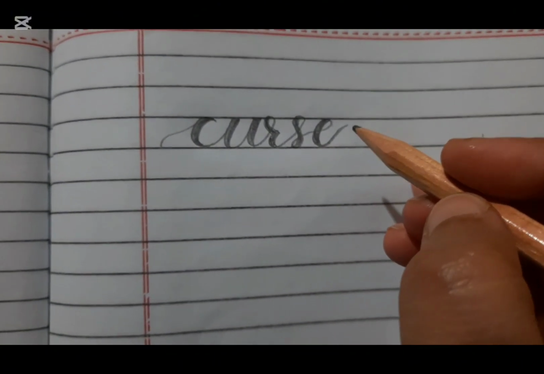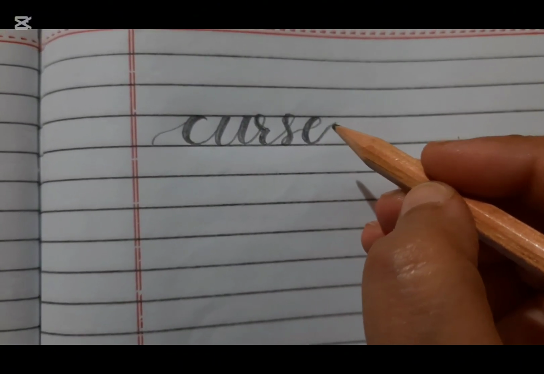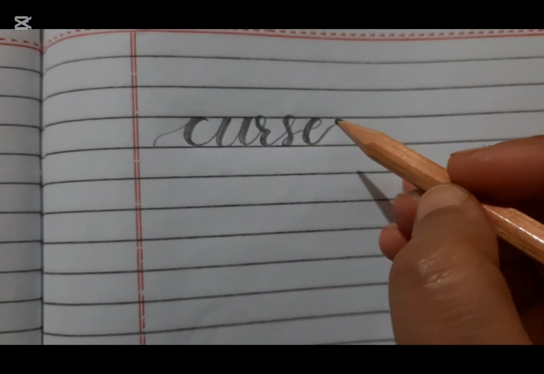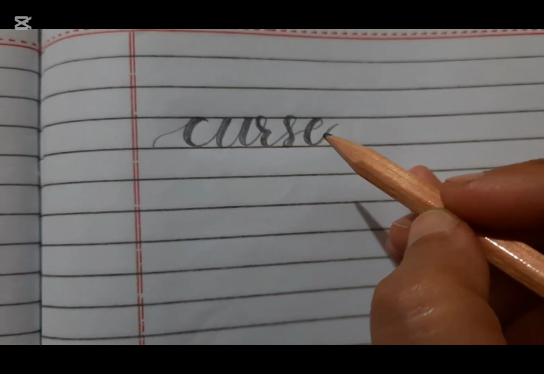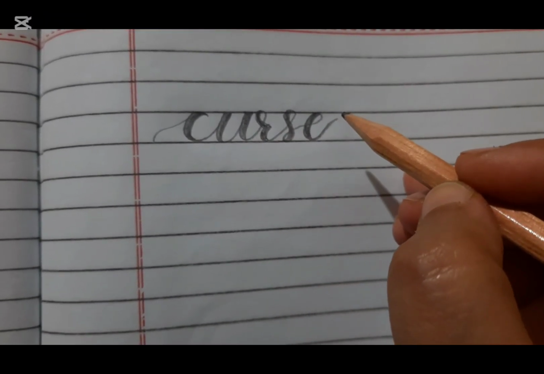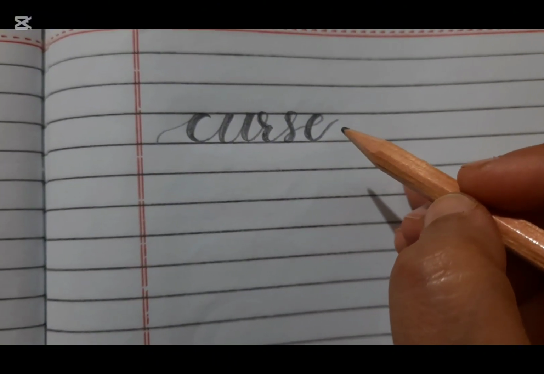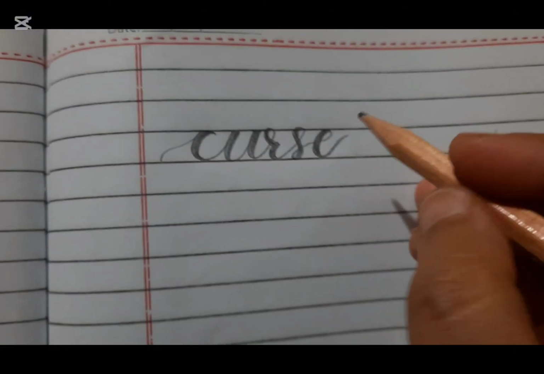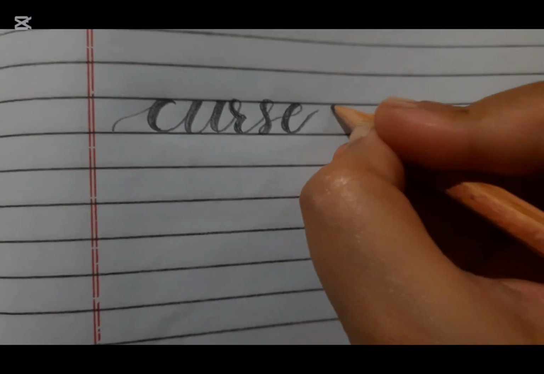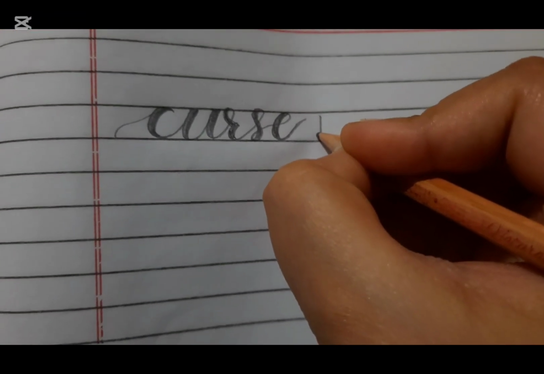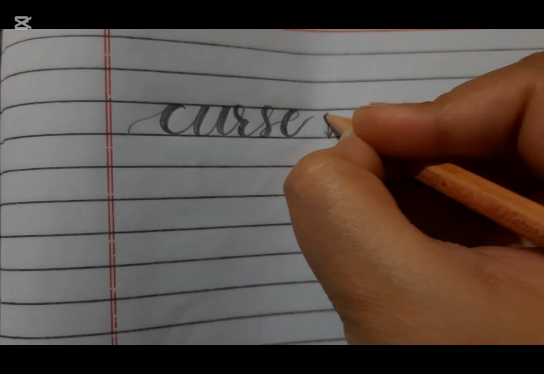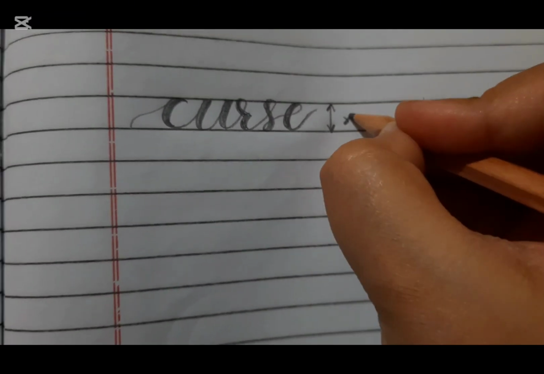As you can see, all the letters in this word are of the same height. So these letters are between these two lines. So this height of the letters is called X height, which is the distance between these two lines.